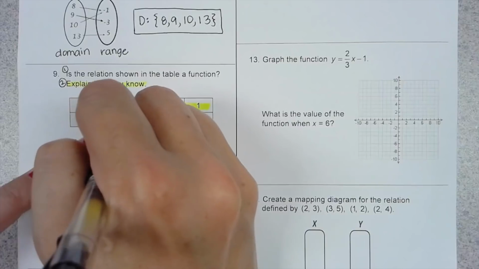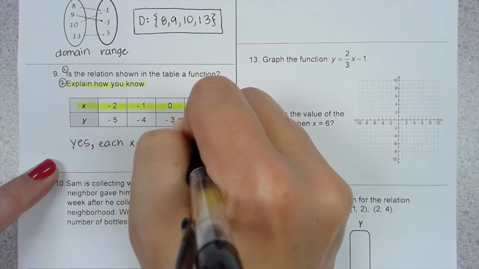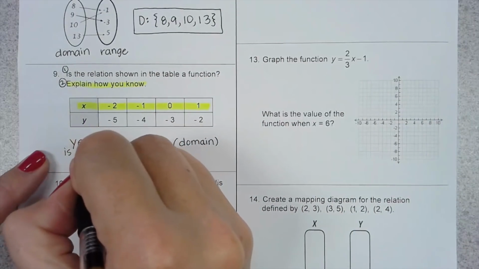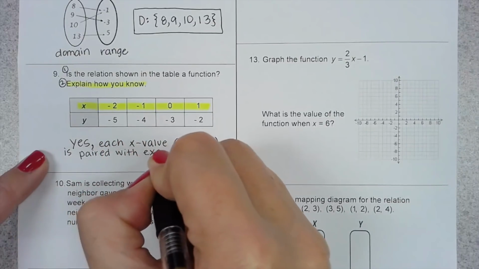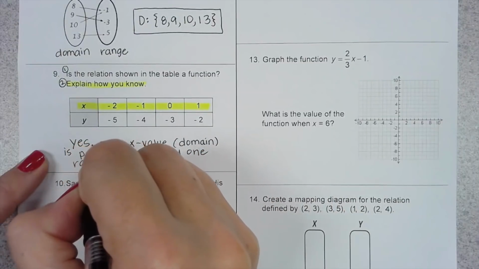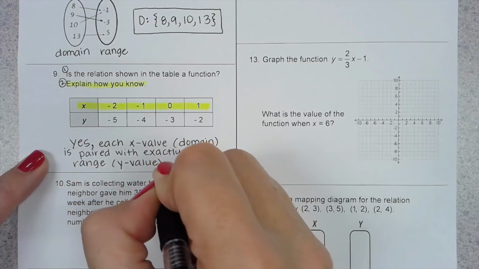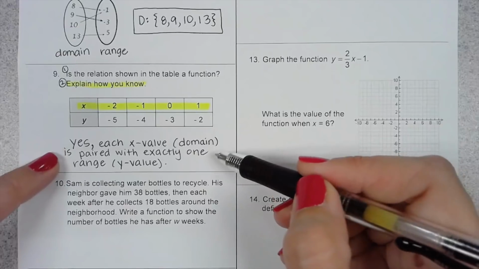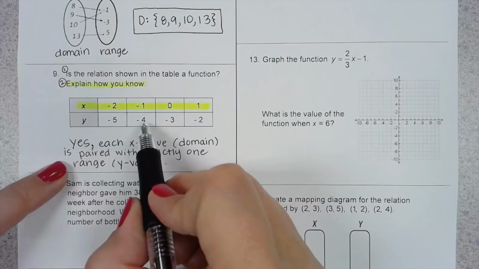So we can say each x value, or you could use the word domain here as well, because that means x value, is paired with exactly one range value. So each number in the domain, or each element in the x list, is paired up with exactly one range value or y value. So there's no x that goes to two different y's.